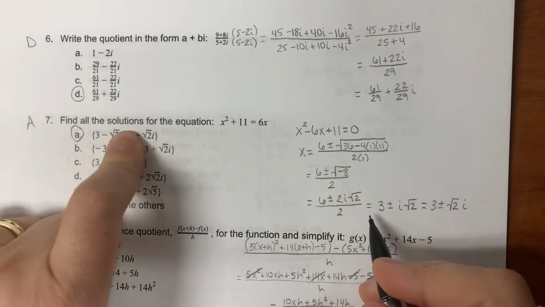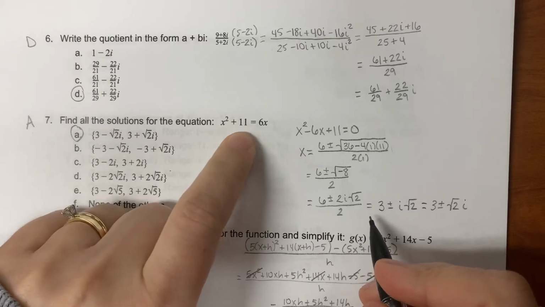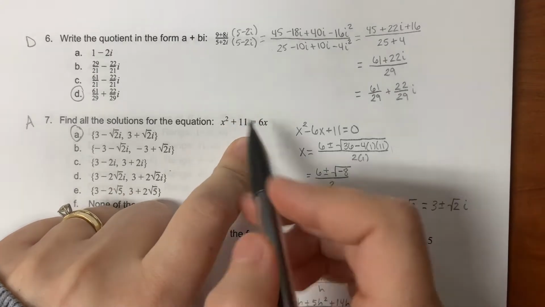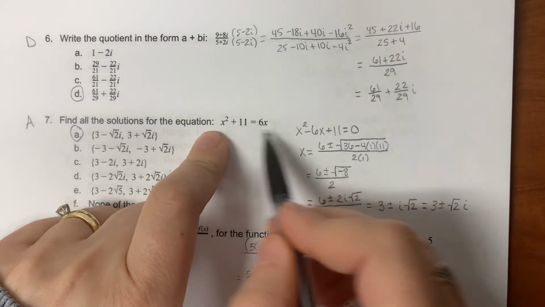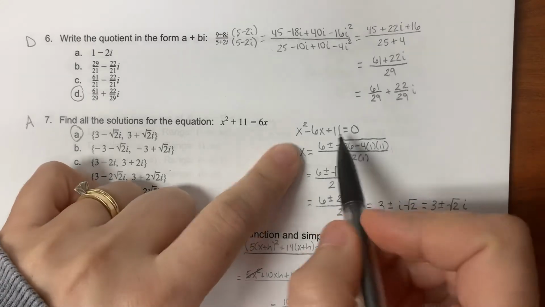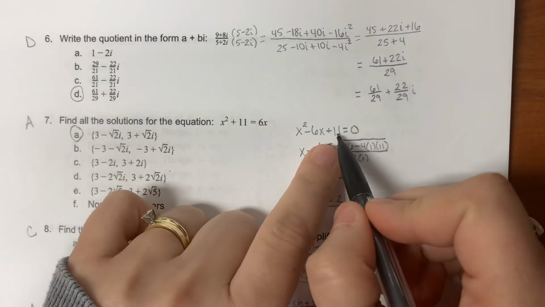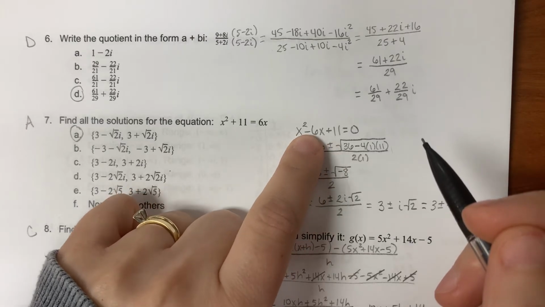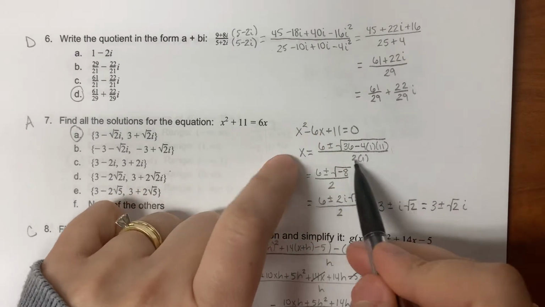Number 7, find all the solutions for this equation. So the first thing you have to do, especially if it's a quadratic, is get it equal to 0. So I moved over that 6x and made it minus 6x. And then I used quadratic formula because this one was not factorable. If I thought about 11, factors of 11 are only 1 and 11, and that's not going to give me a 6 in the middle. So I used quadratic formula.